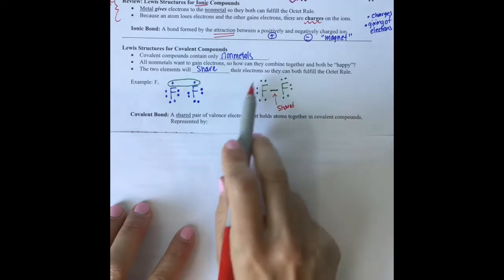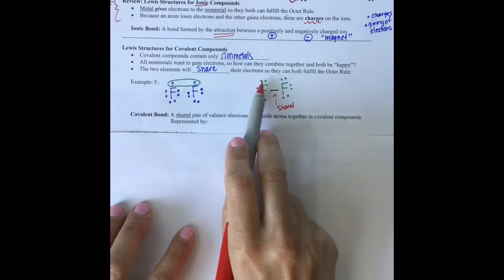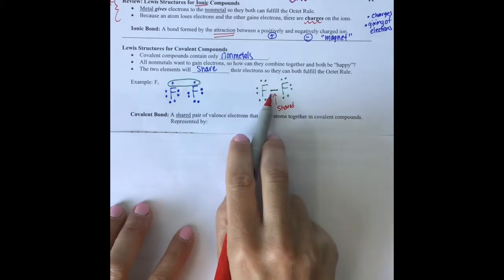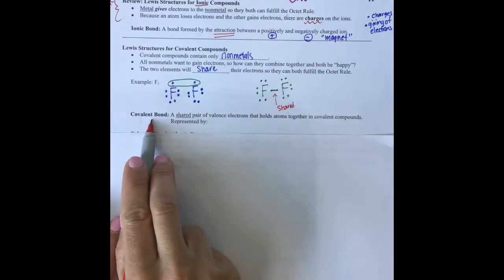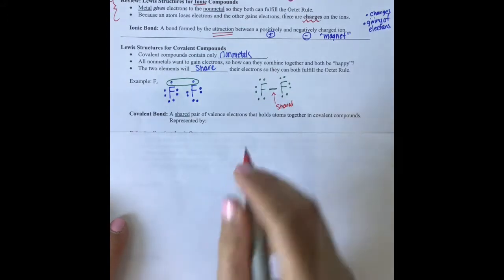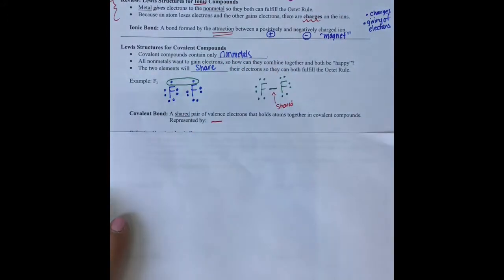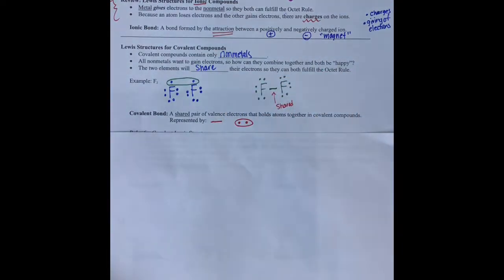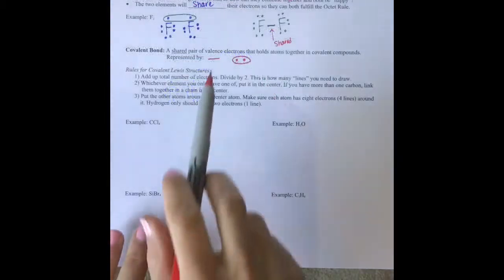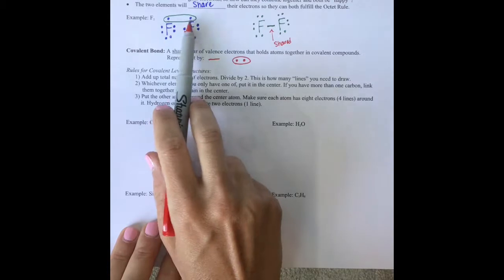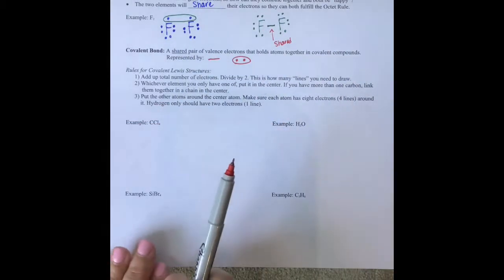Remember, these electrons are rotating around the atom, so they're not actually fixed on these exact sides. This is just a representation of that, and this would be the shared bond between them. This is a covalent bond, a shared pair of valence electrons that holds the atom together, and it can be represented by a line or 2 electrons with a circle around them. Okay, so in this example, it's really easy to see which electron pair needs to be shared in order to bond the 2 fluorines together.